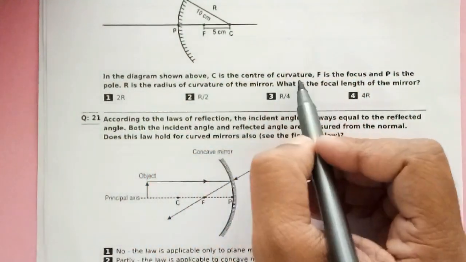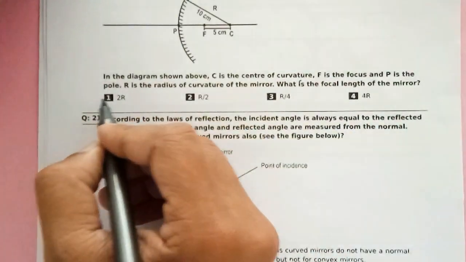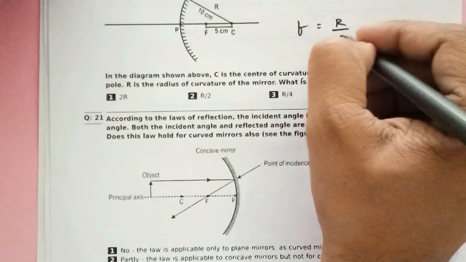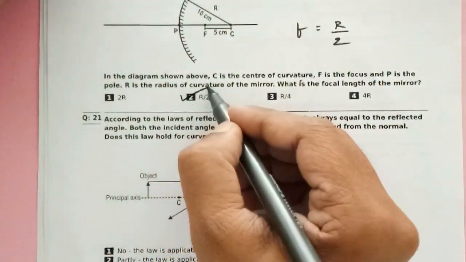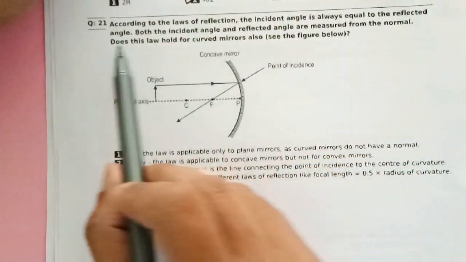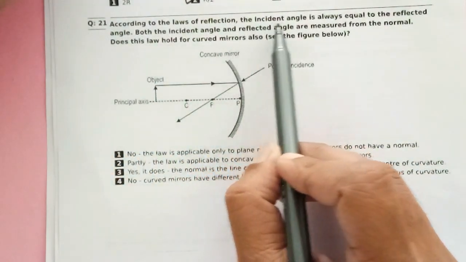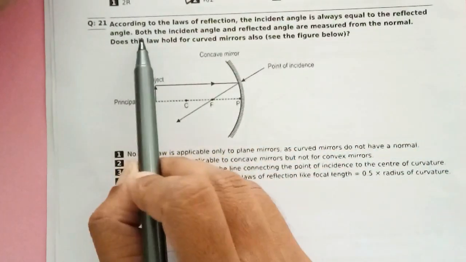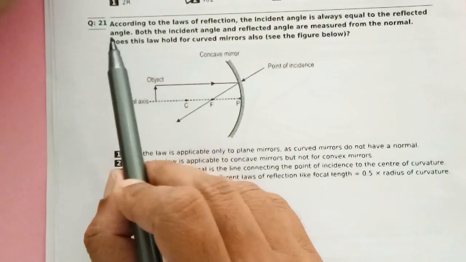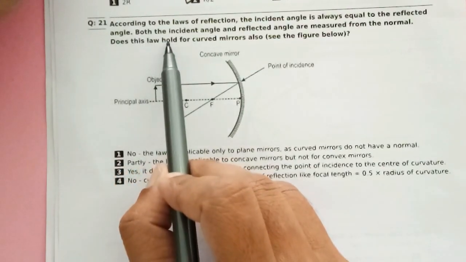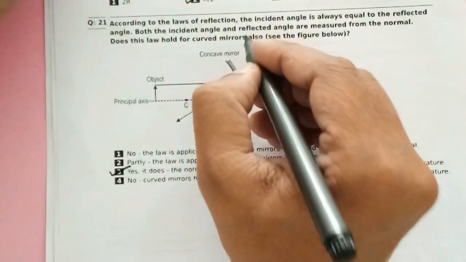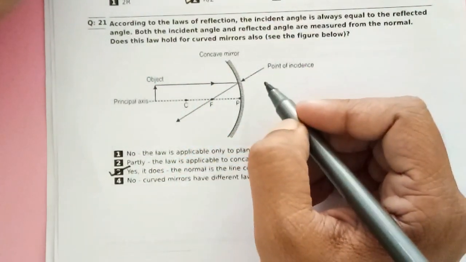In the diagram shown above, C is the center of curvature, F focus, P pole, radius of curvature, focal length. Focal length is always half of the radius of curvature. Second option. Now, according to the laws of reflection, incident angle is always equal to reflected angle. Both incident angle and reflected angle are measured from the normal. Does this law hold true for the concave mirrors? Answer is yes. If reflection is taking place, laws of reflection are always obeyed.